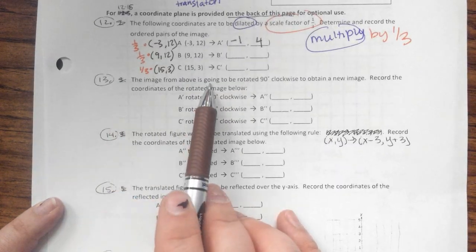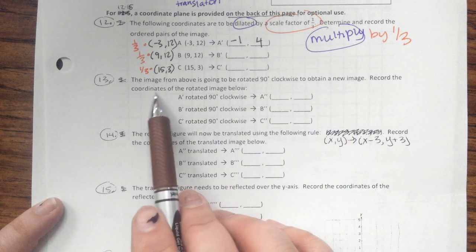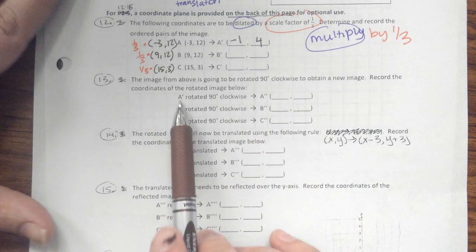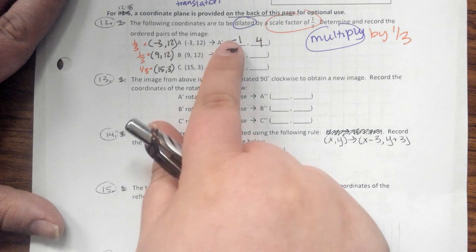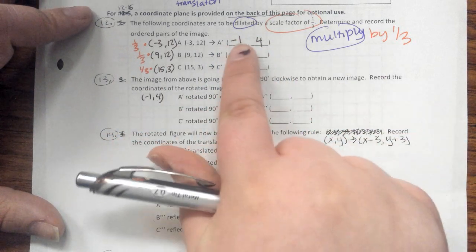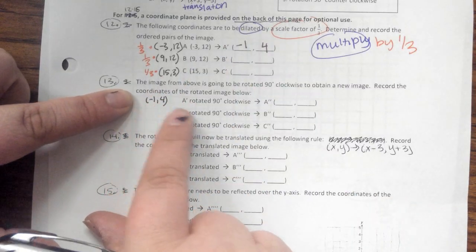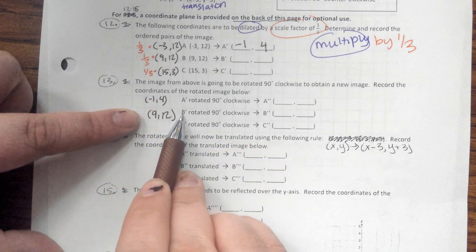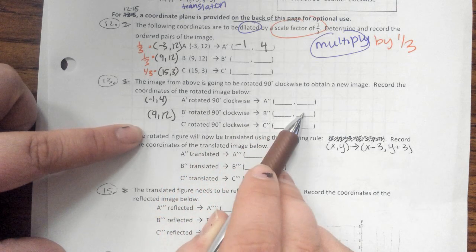13 says the image from above is going to be rotated 90 degrees clockwise to obtain a new image. Record the ordered pairs of the rotated image. Okay, so A prime is going to be rotated 90 degrees clockwise. That means we have A prime from the previous question, -1, 4. So you're using the new ordered pair from the last question as the starting point in the new question. So you'll use the ordered pair 9, 12 as B prime, and you'll rotate that 90 degrees clockwise to find the new B, or B double prime.